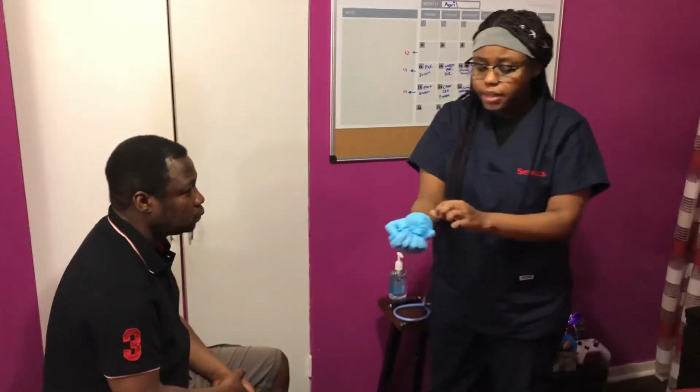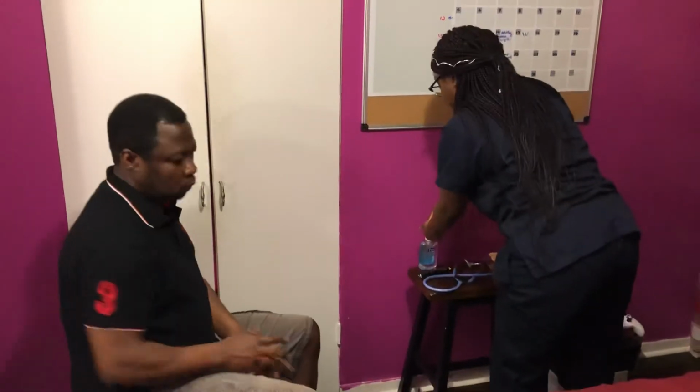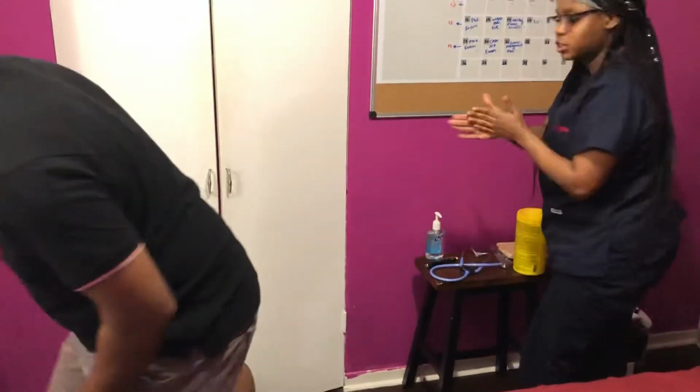I'm going to remove my gloves, perform hand hygiene, and move on to the next part of the assessment, which is assessing his posterior thorax. All right, can you please turn around and lift the back of your shirt?